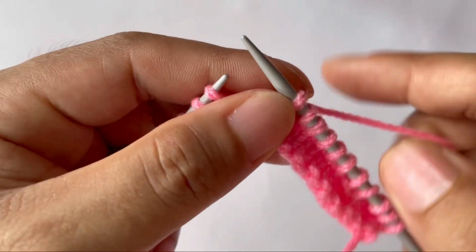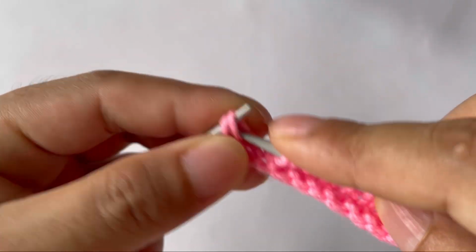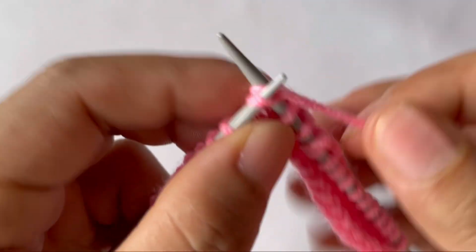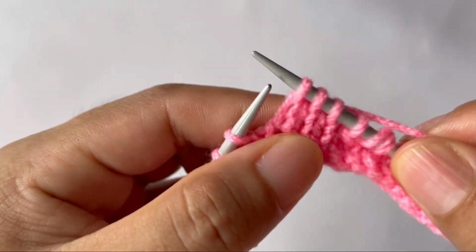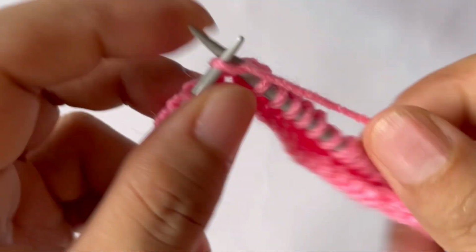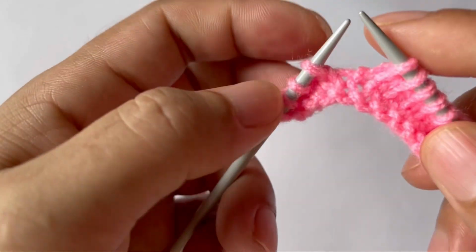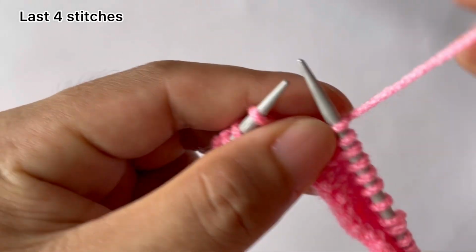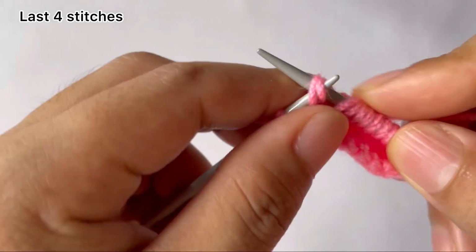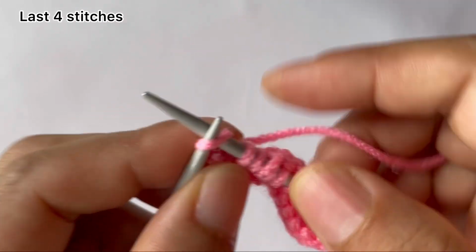Again, repeat that again. Yarn over, SSK, and knit 6. So we have done 2 repeats from here to here, and your last 4 stitches: yarn over, SSK, and knit 1, edge stitch knit.